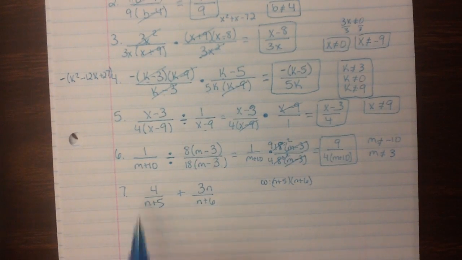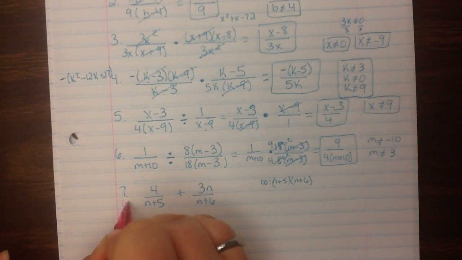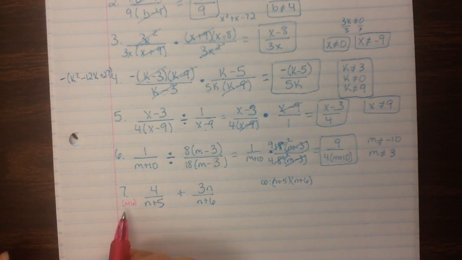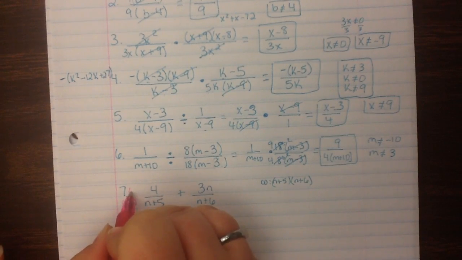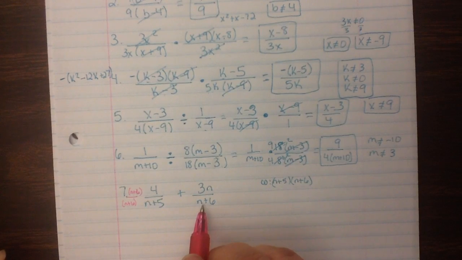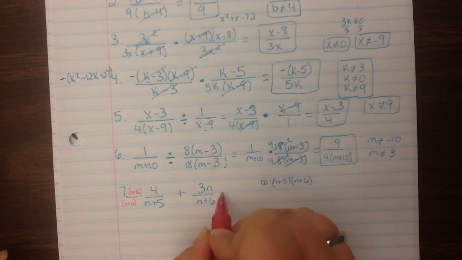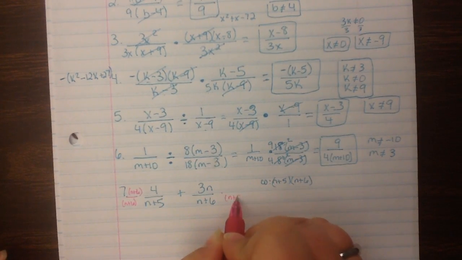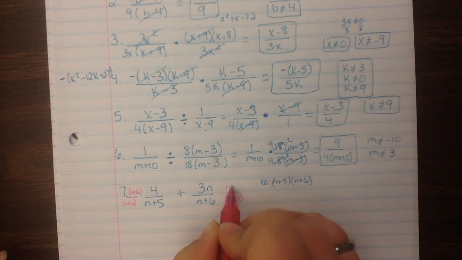So this fraction has an n plus 5. It needs, let me do this in another color, it needs an n plus 6. And if I multiply on the bottom by n plus 6, I must multiply in the numerator by n plus 6. Now I have n plus 6 over here. I need n plus 5. And again, whatever you do to the denominator, you must also do to the numerator.